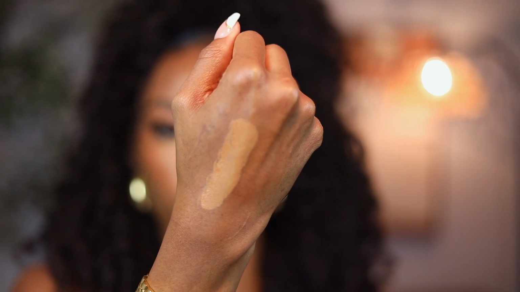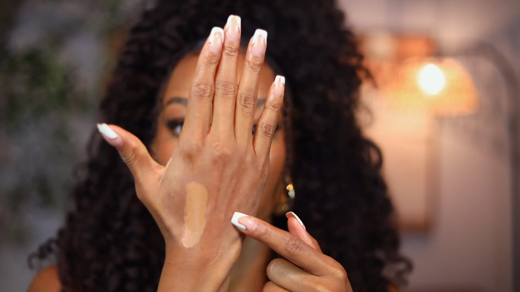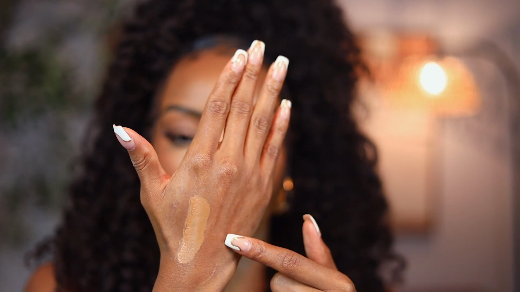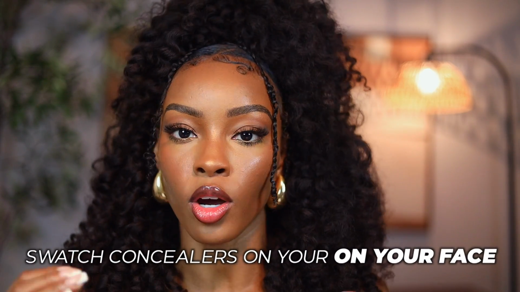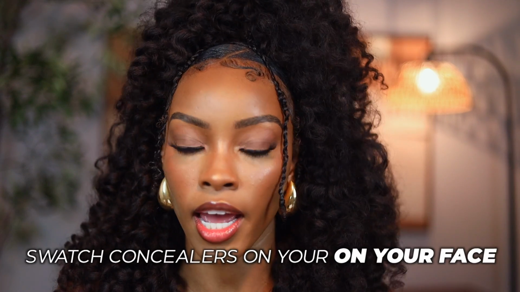This is the concealer. Obviously, I just said this concealer is close to my skin tone, but you might be like, well, Slim, it ain't matching your hand. When it comes to swatching concealers and foundations, you want to make sure you test it out on your skin. Take a day, go to Ulta, go to Sephora with no makeup on, and test out and swatch different tones on your skin. And when I say on your skin, I mean on your face.